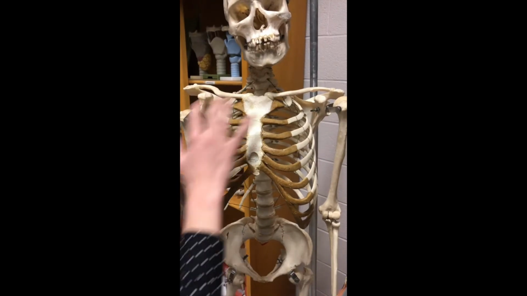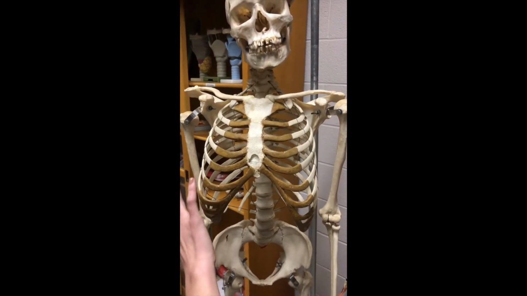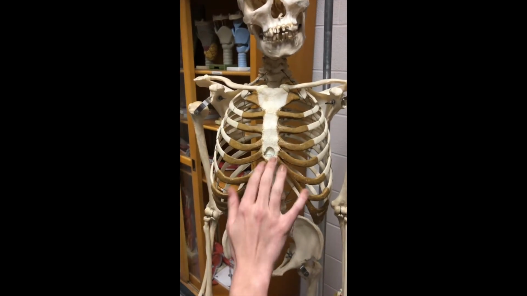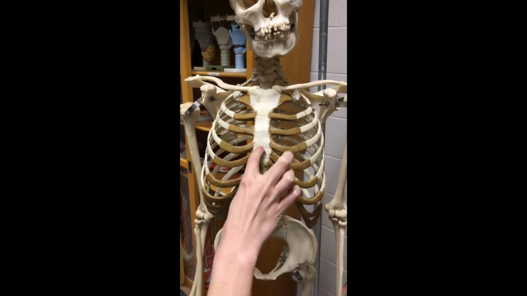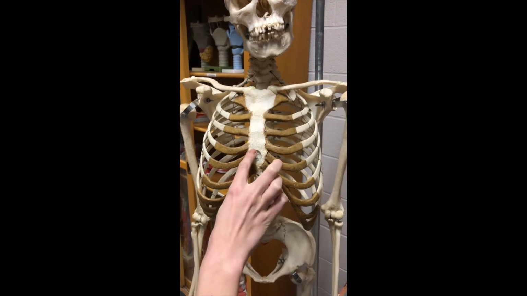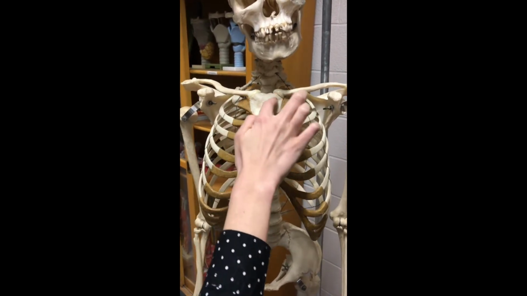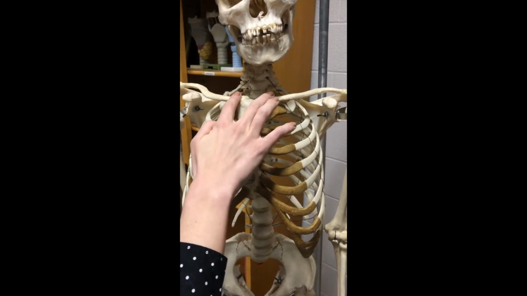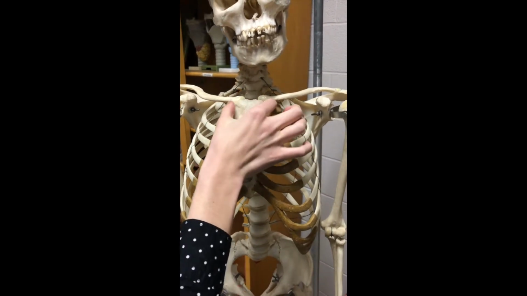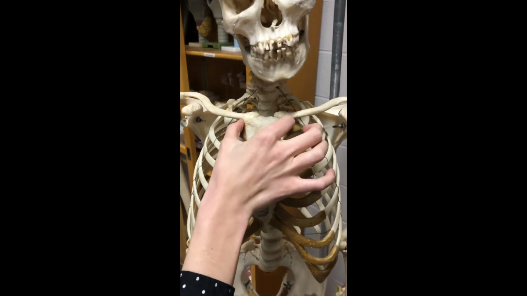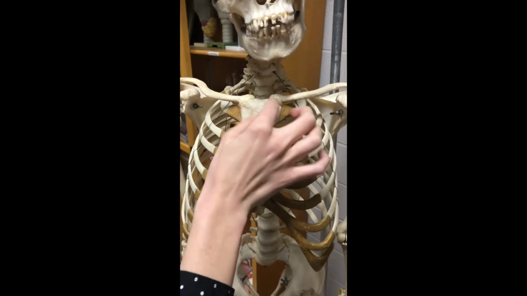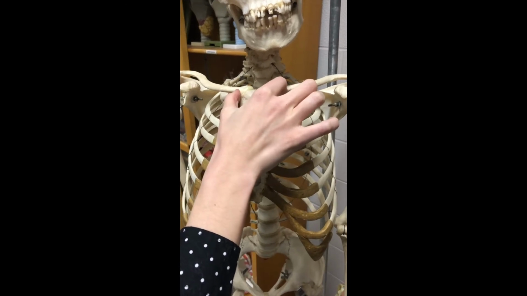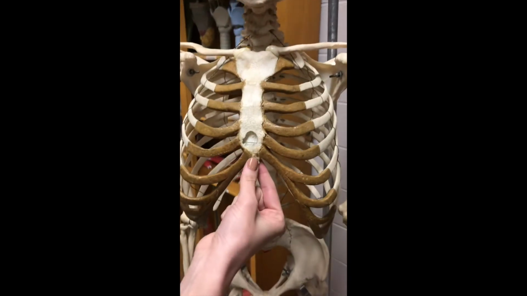Now we're going to talk about the thoracic cage, which you can see here. So this bone right here is called the sternum, and then this is the body of the sternum, kind of this entire thing. And then up here is the manubrium. And then we see the clavicle is attached here. So these are the clavicular articulations of the manubrium. And then down here we have the xiphoid process.